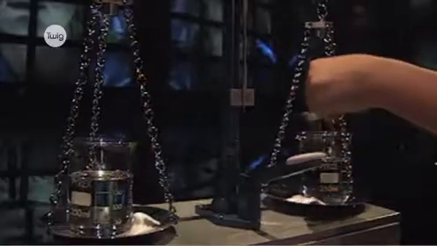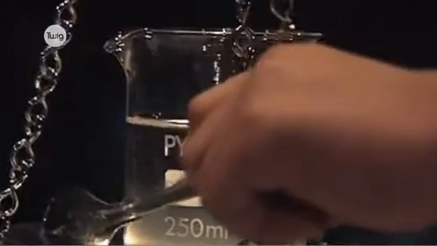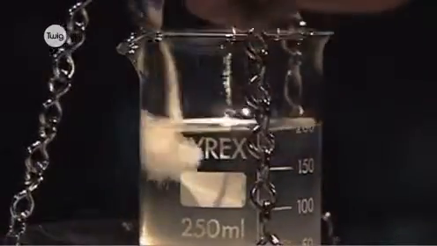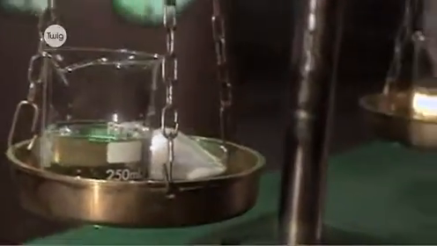Even though it looks as if it's disappeared, the solute still exists within the mixture. Salt solution has the same mass as the salt and water separately, showing the salt is still very much present. The same occurs when sugar dissolves in water.